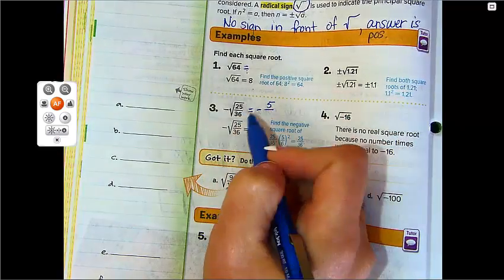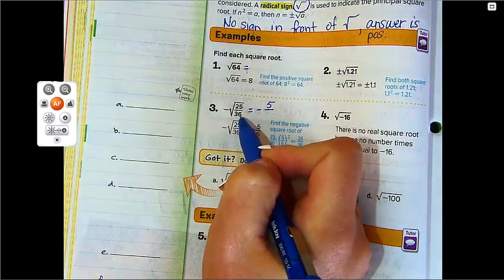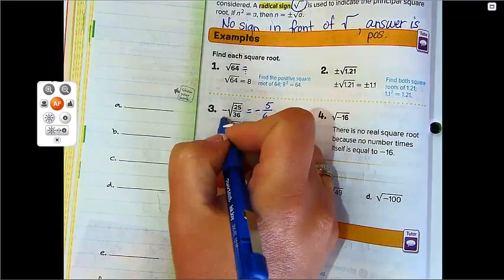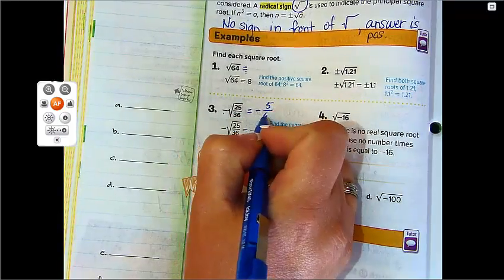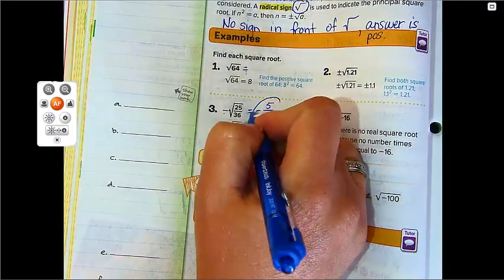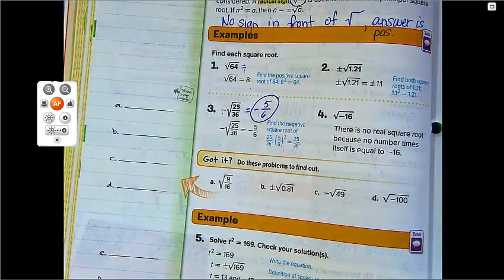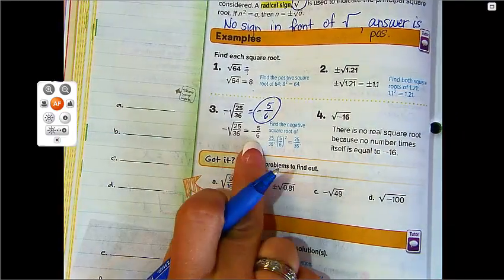And then what two numbers when multiplied together give me 36? And the answer is 6. And because it has this negative out here, my answer is negative. So on this problem, my answer is a negative 5/6, which is what they do right here.